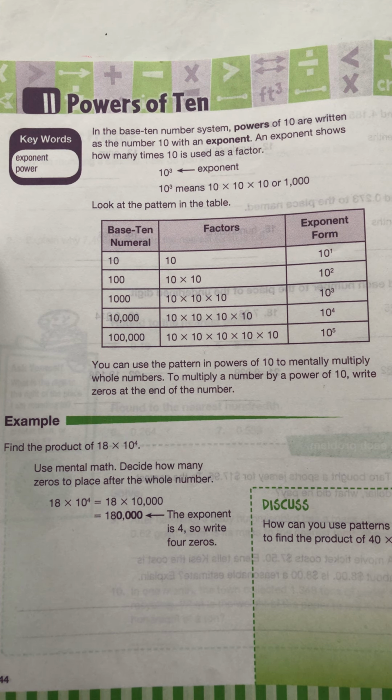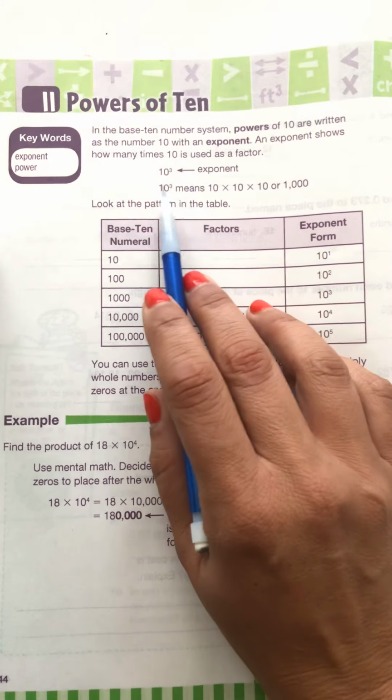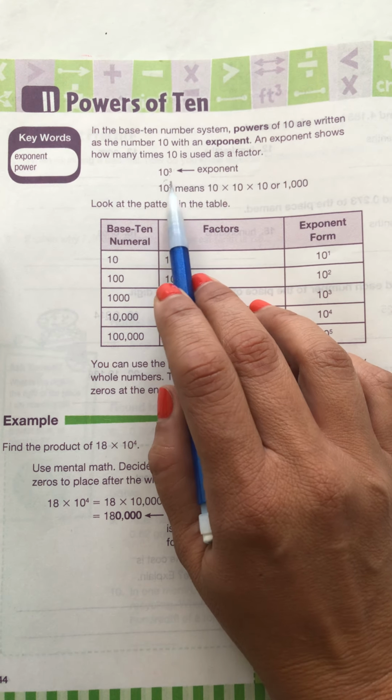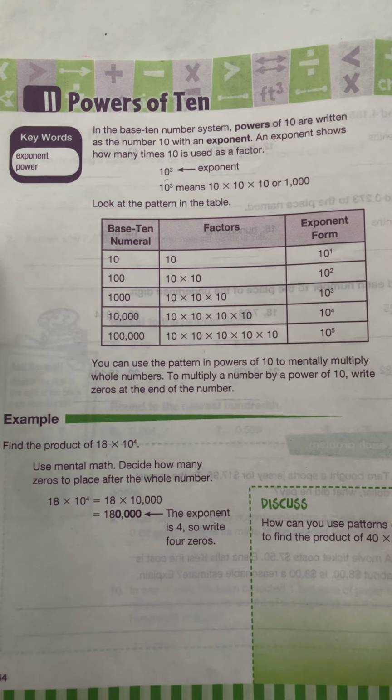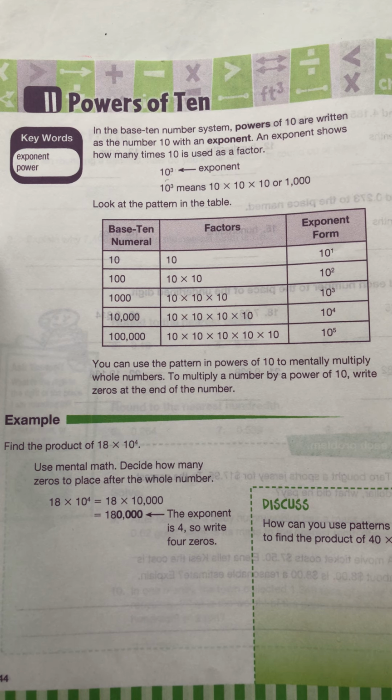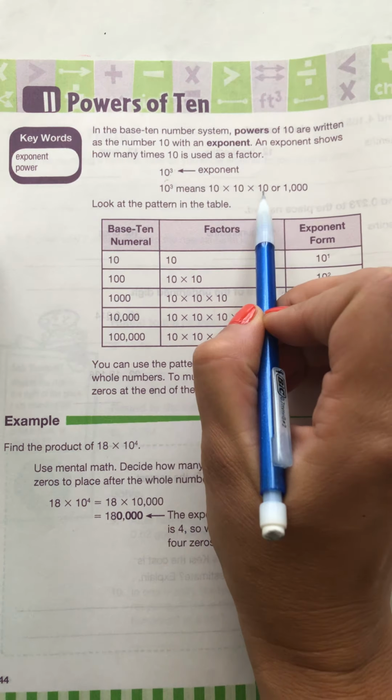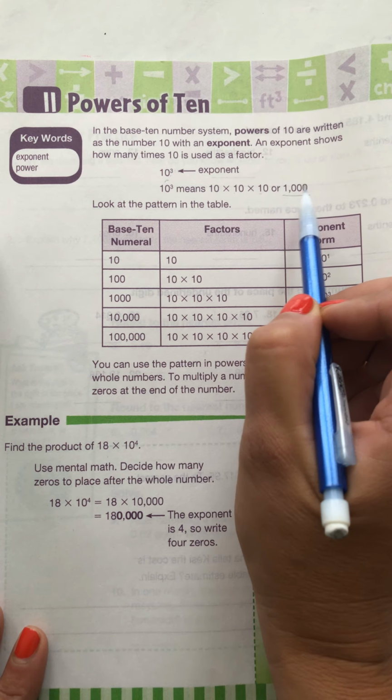An exponent shows how many times 10 is used as a factor, or how many times 10 is multiplied by itself. So right here, if you have 10 with an exponent of 3, we call this 10 to the third power, or 10 to the power of 3. And that 3 is the exponent, and it tells me how many times I'm going to multiply 10 by itself. It does not mean I'm multiplying 10 times 3. It means I'm multiplying 10 by itself 3 times. So I'm taking 10 times 10 times 10, which is also equivalent to 1,000.